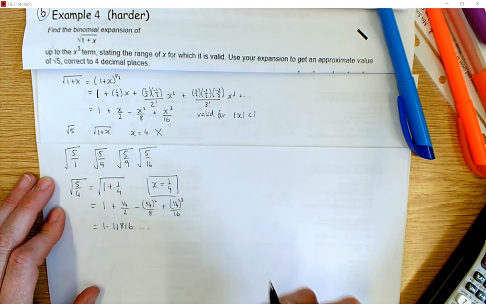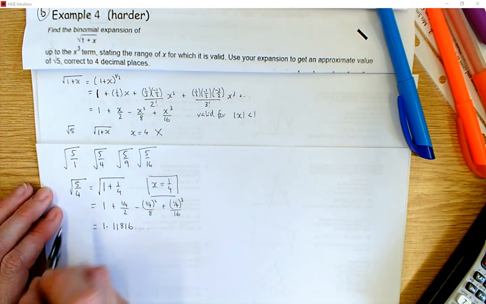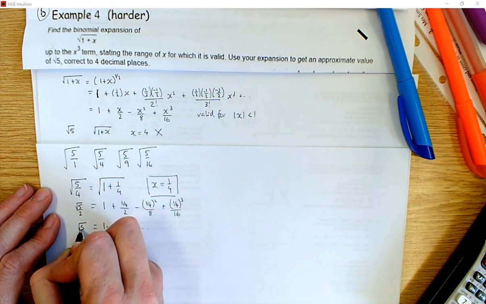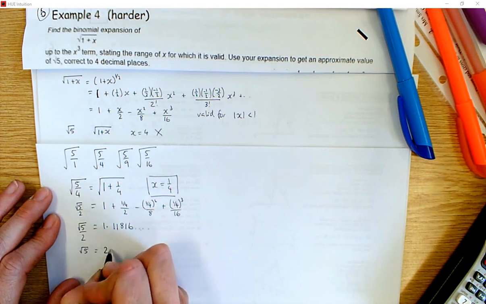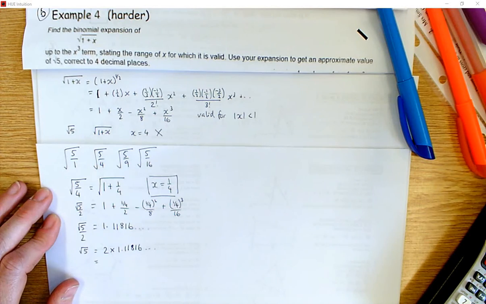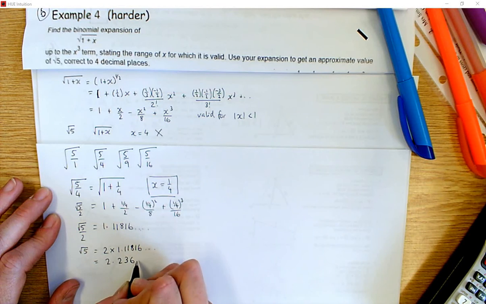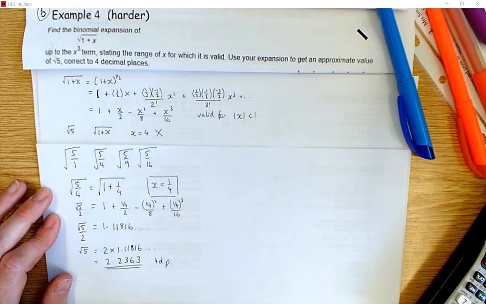Now if you type that carefully, then you should get 1.11816 and so on. So I store that on my calculator. So this is the same as root 5 over root 4. So that's root 5 over 2. So if I want to get root 5, then I will just multiply that by the 2. And when you do that, you get 2.2363 to 4 decimal places. Now if you check what root 5 is on your calculator, it agrees to the first 3 decimal places, so that's pretty good.